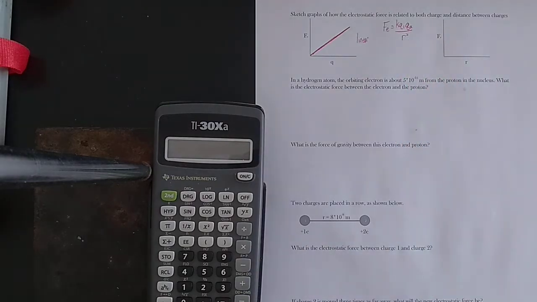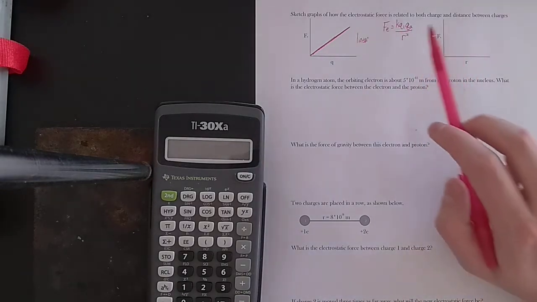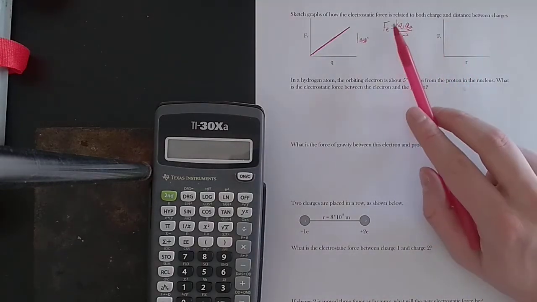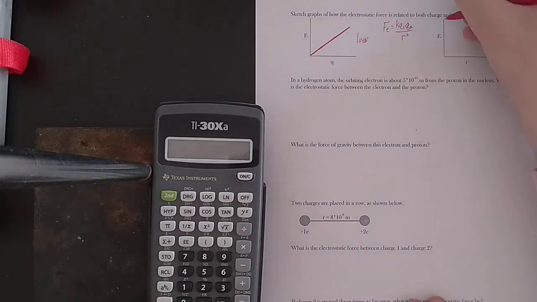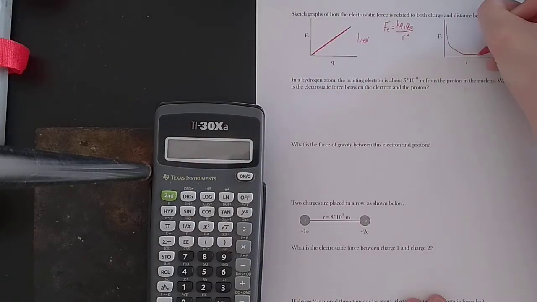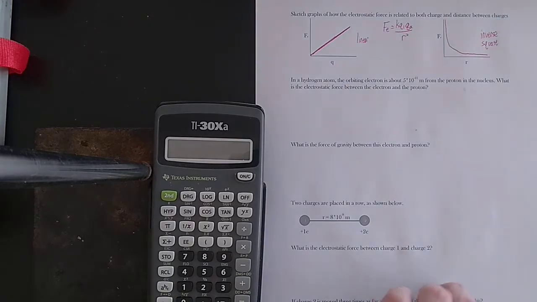The distance is a little bit more of a complicated relationship. We see that it's in the bottom, the distance between charges, so we know that if we increase the distance between charges, that's going to decrease the electrostatic force. And there's a squared attached to it. Now, we've seen this type of relationship before. The graph ends up looking like this, and it is known as an inverse square relationship. The other time we saw this is when we looked at the gravitation equation. That was also an inverse square relationship. Those are two graph shapes that you have to know. You have to understand those relationships.